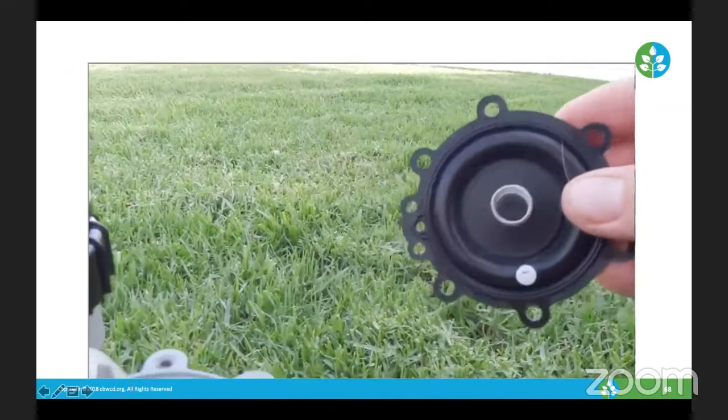Now we can reassemble our valve, putting the diaphragm in place and assembling the bonnet. One very important thing when putting a bonnet back on: we want to tighten in what's called an X pattern, going from one side of the bonnet to the other to make sure there's even pressure around the bonnet. Once everything's nice and neat and tight, we're ready to turn the irrigation back on.